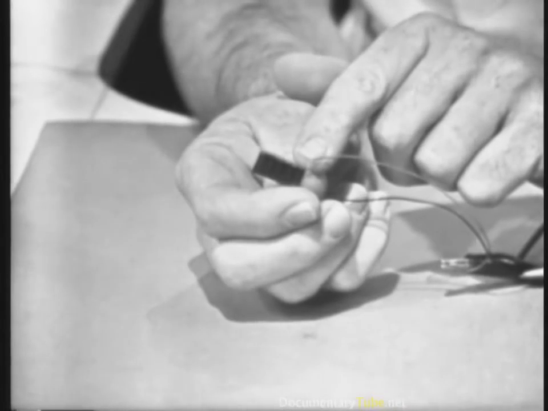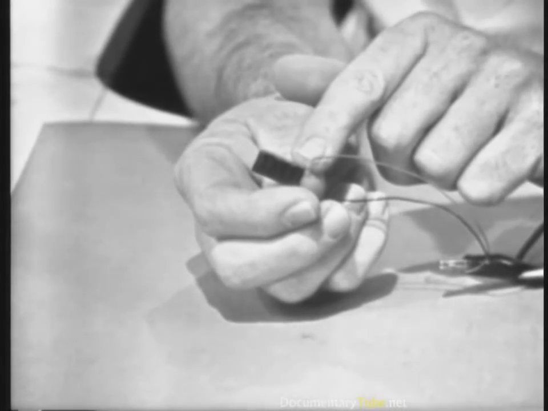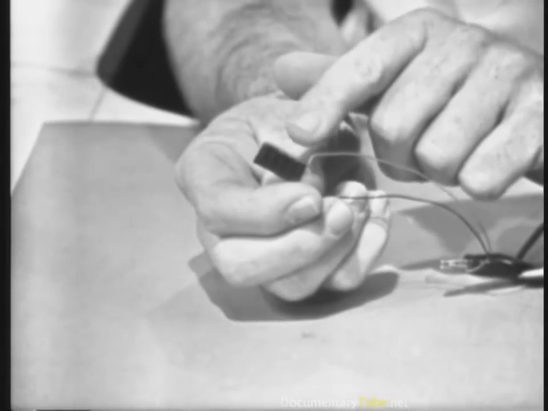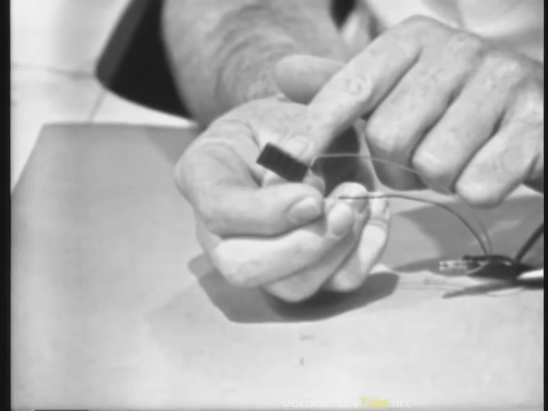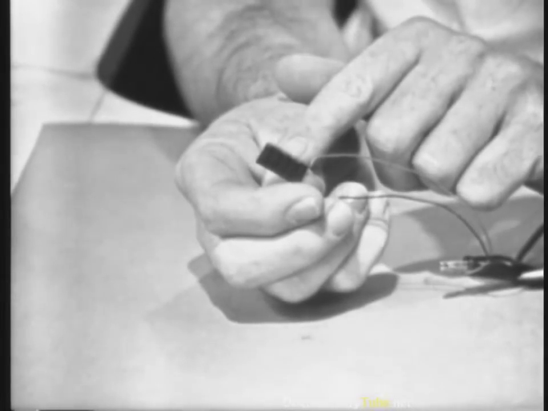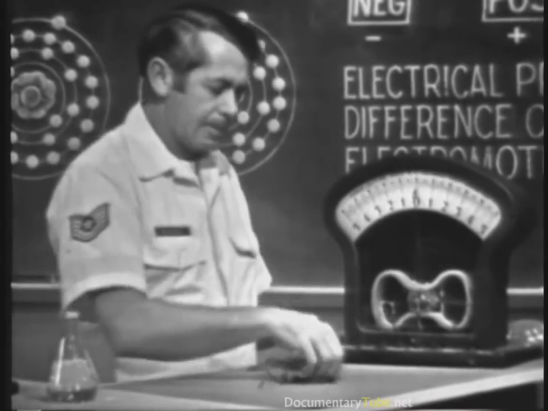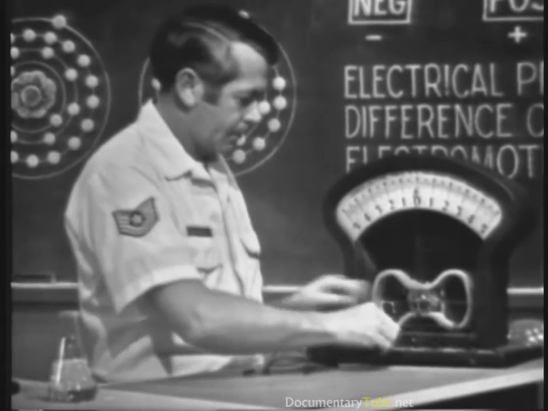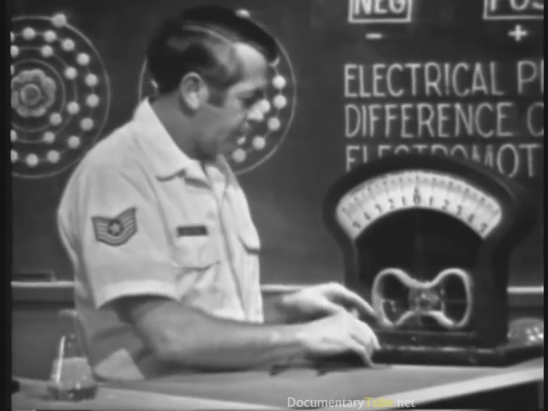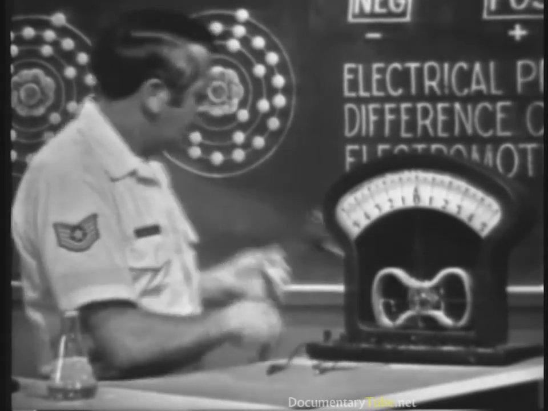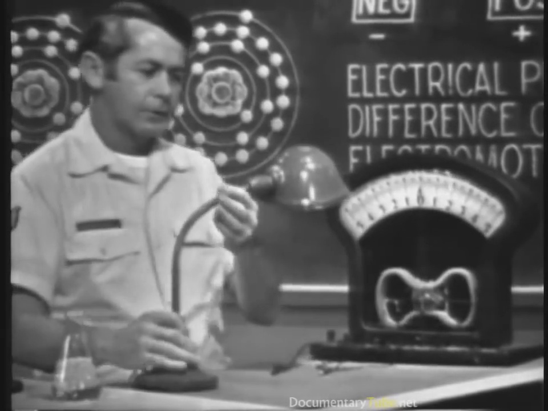This is an example of a photoelectric device, a small solar cell. Now, by connecting this device to the meter, we should be able to see that the only requirement for developing the voltage is light. Let's try it and see. Connecting it across the meter, I'll use this lamp as the light source.